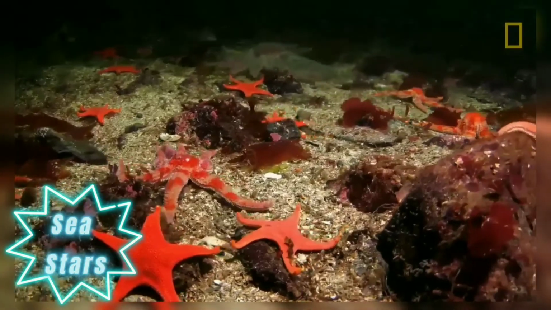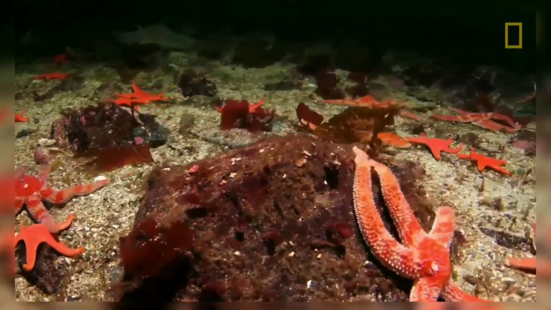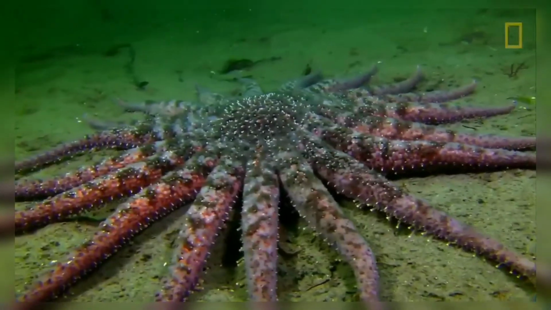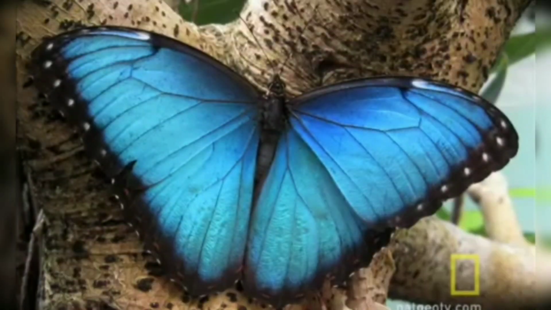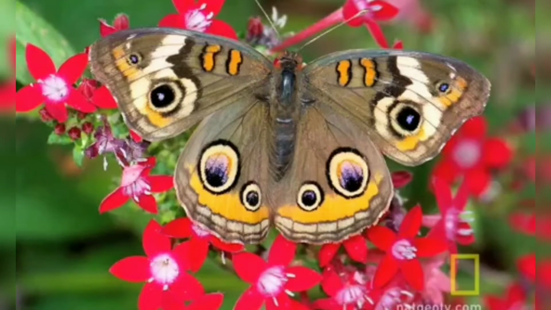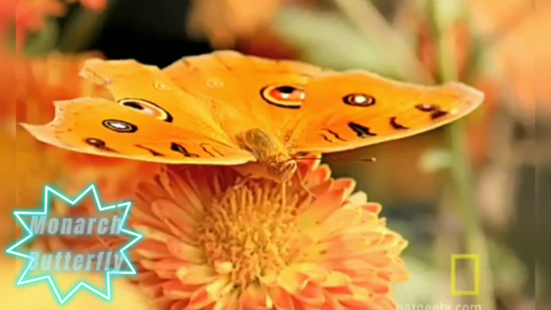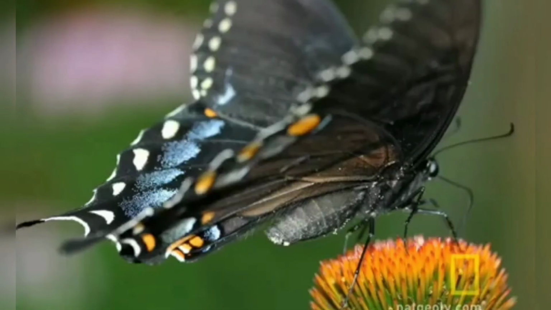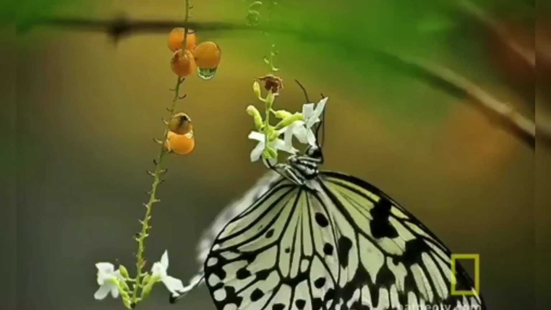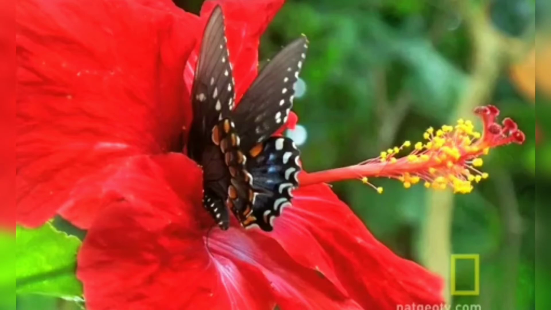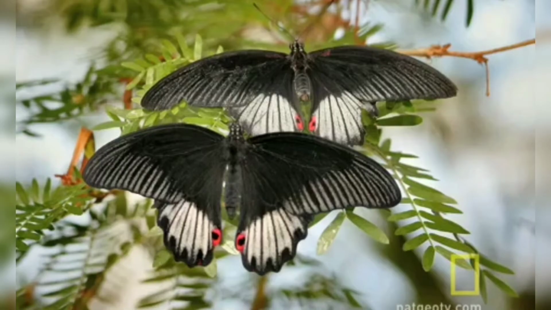The sea stars have bilateral symmetry as larvae, but develop radial symmetry as full adults. And lastly, this monarch butterfly demonstrates bilateral symmetry down the sagittal plane, with a line of symmetry running from ventral to dorsal and dividing the body into two left and right halves.